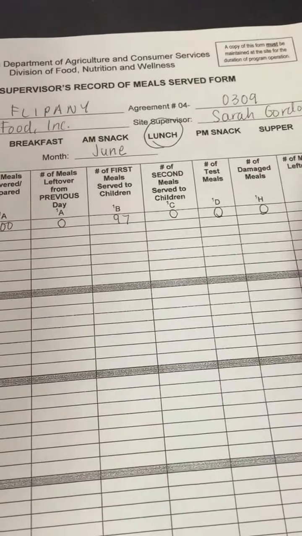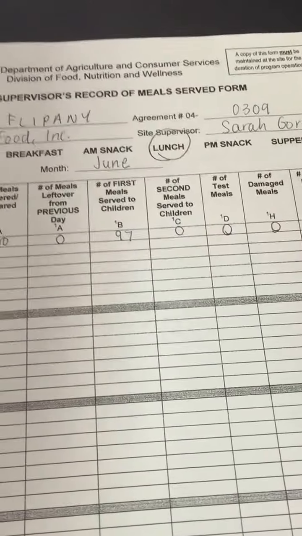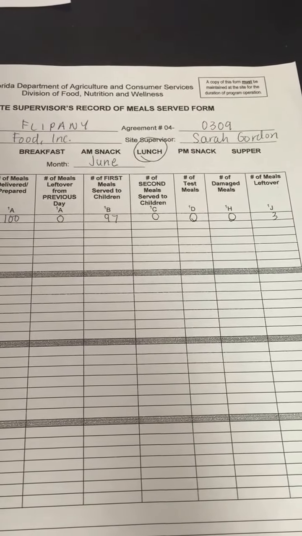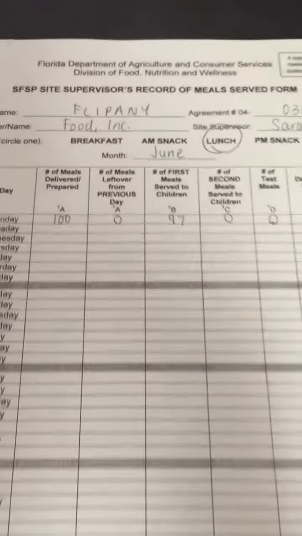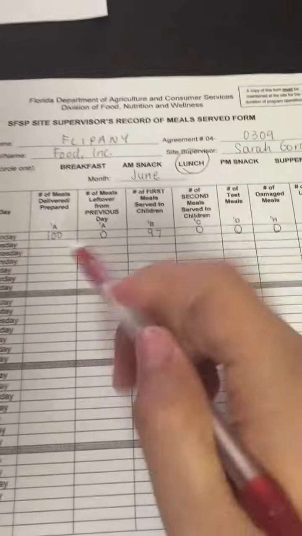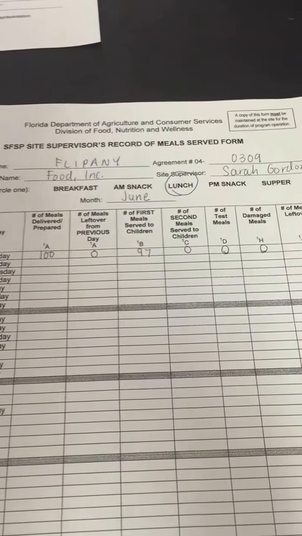And now to fill out number of leftover meals, we just look, we had 100, we served 97, so there were 3 left over. And obviously our goal is to have 0 left over. So if you find that you have a number that is consistent each day, even if it's a strange number like 97, if you see that you have 97 children each day, order 97 meals. Don't order 100 because you're gonna keep having 3 left over, and that's no good.